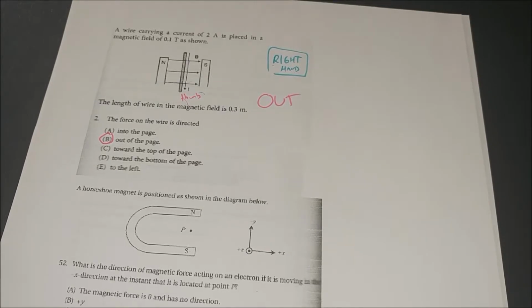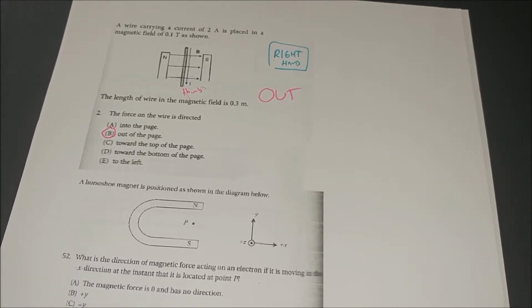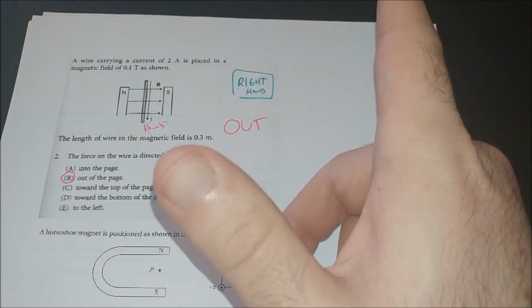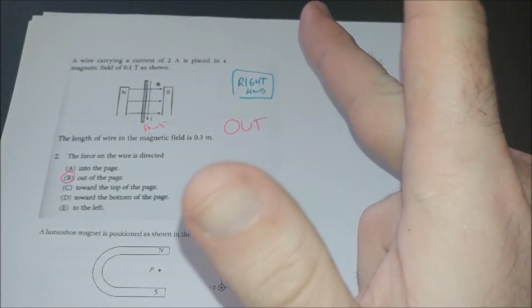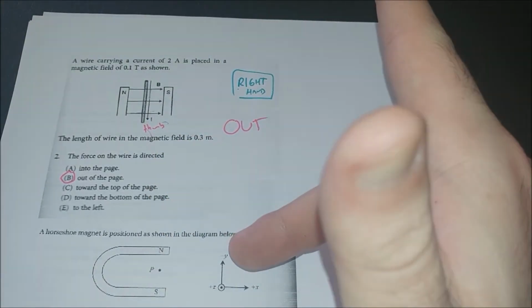I'm telling you, there's nothing more fun than watching a bunch of students on exams trying to do these things, both in high school and college, and seeing them twist their hands in all kinds of weird ways. If you're moving your fingers like this, don't. Keep them locked, move your wrist.